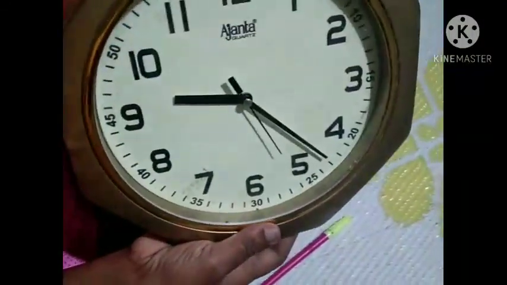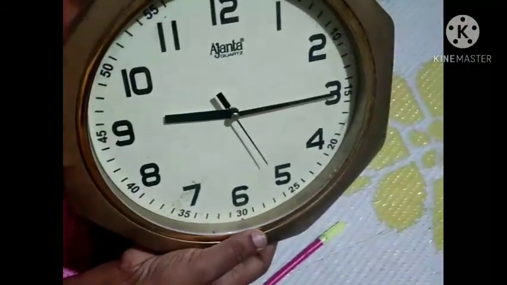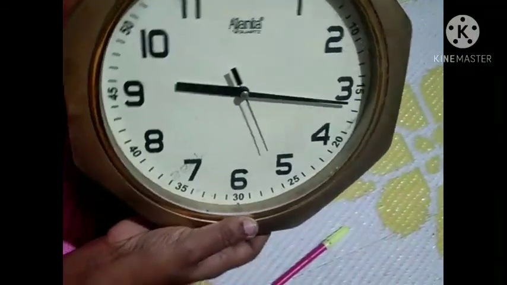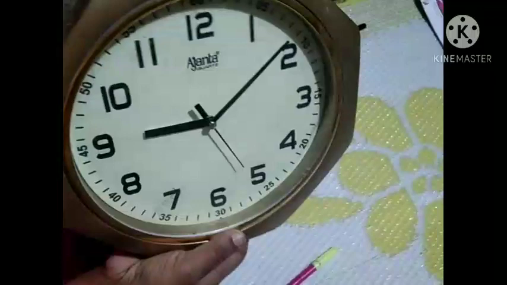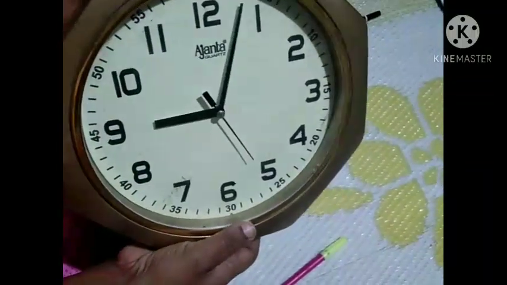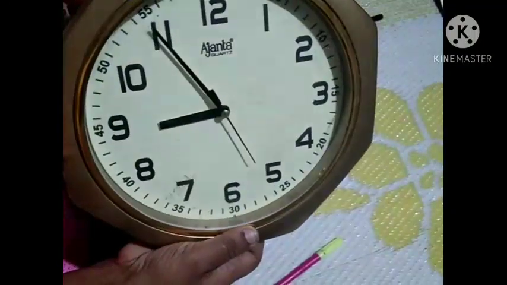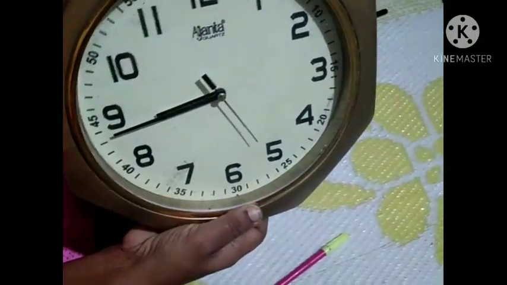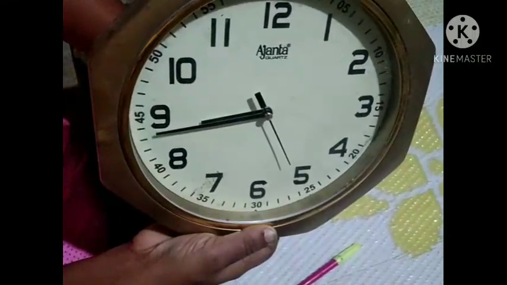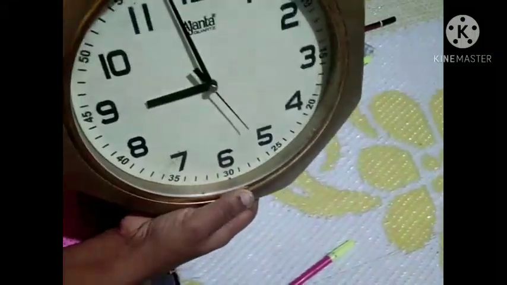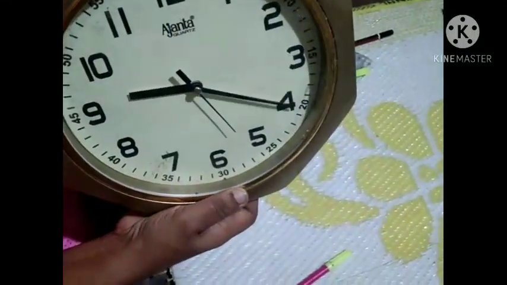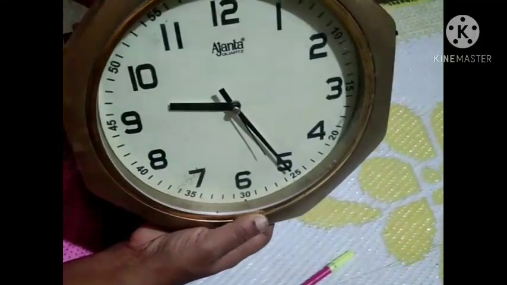Understood? For different types of angles we can measure using this clock. This one is what? Can you say? Straight angle. Now obtuse angle. Now right angle. Now acute angle. This comes in the same position. Then we can say it is a zero angle. And if it is more than 180 and less than 360, it is called a reflex angle.